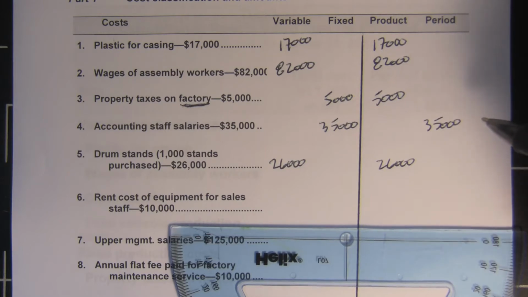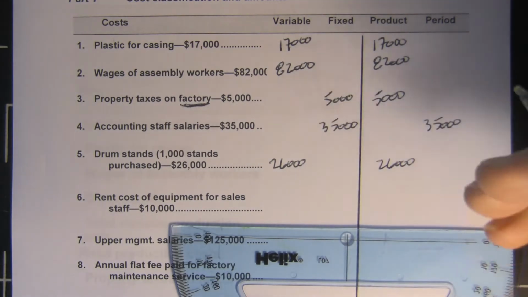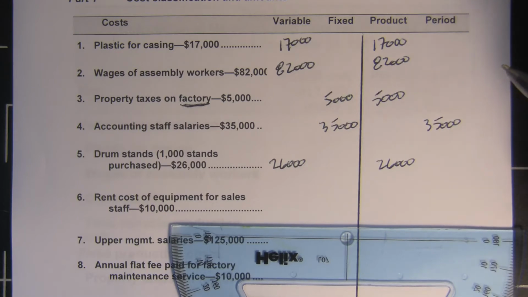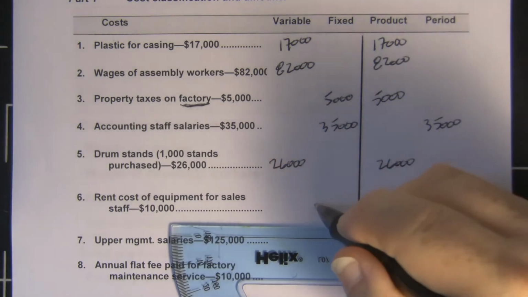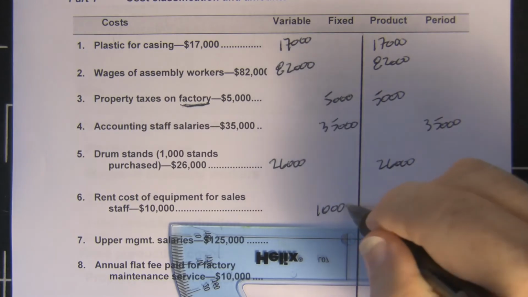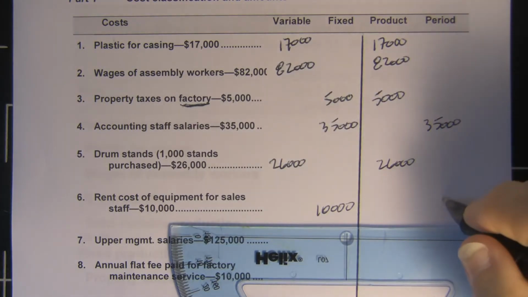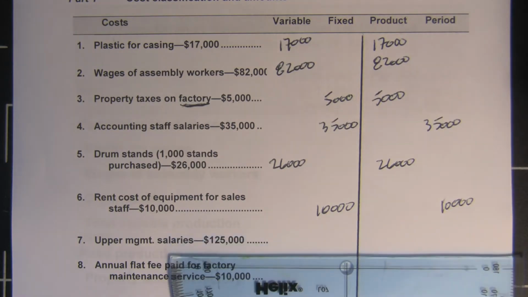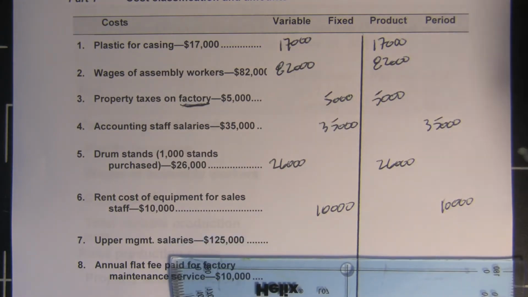It wouldn't go up or down with volume. Volume as in production volume, not in loudness of the drums. So the rent cost for the equipment for the sales staff, that's a fixed cost. And it is a period cost, because rent gets paid at the end of each month.